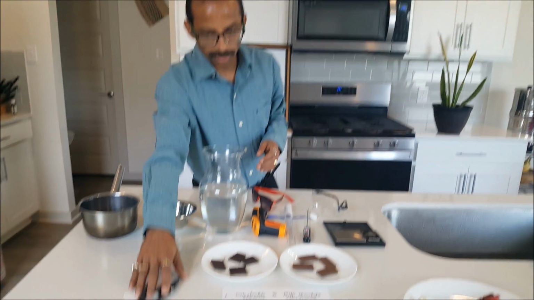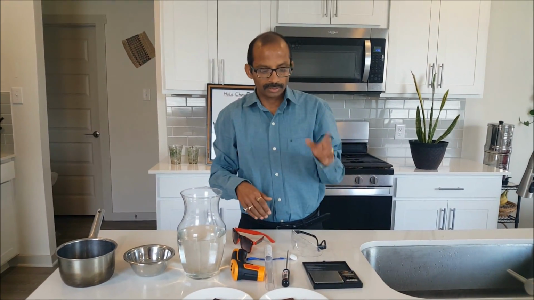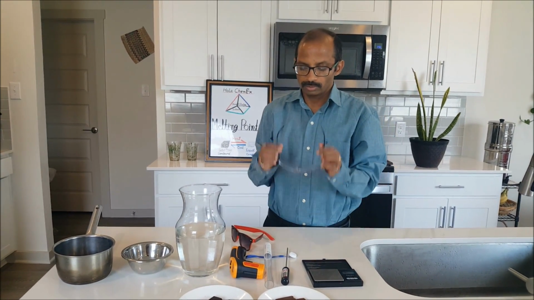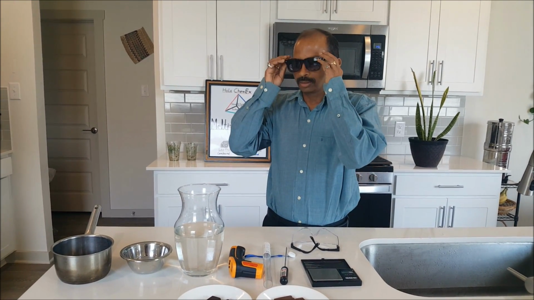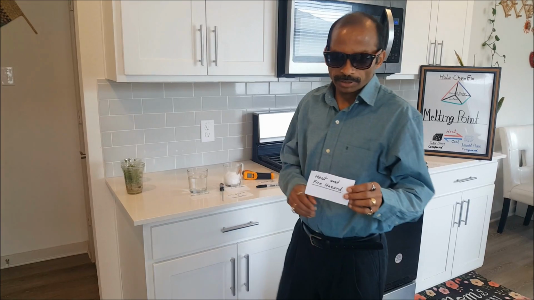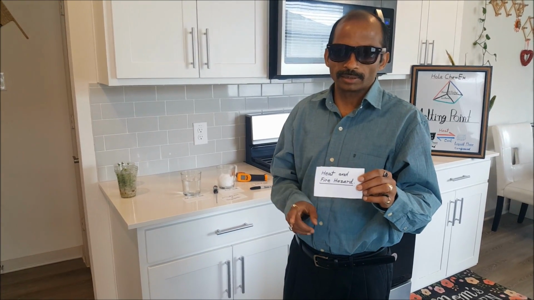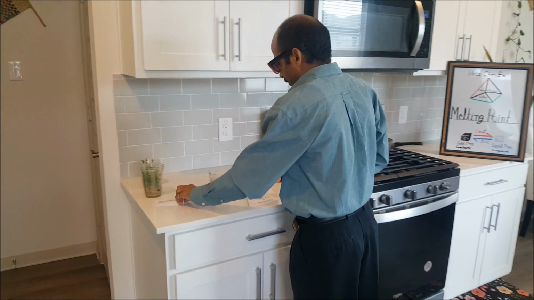And then you need some pen, pencil and paper. Before starting everything, wear goggles. Eye safety is important. If you have these goggles, you can use them. So let's start. In this experiment there will be a heat and fire hazard, so you have to be careful whenever you touch anything hot.